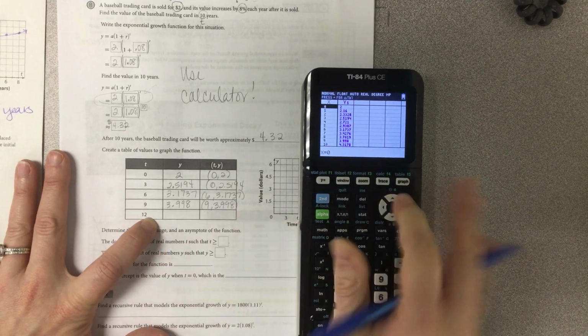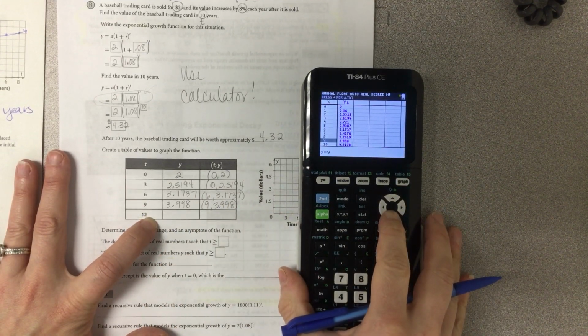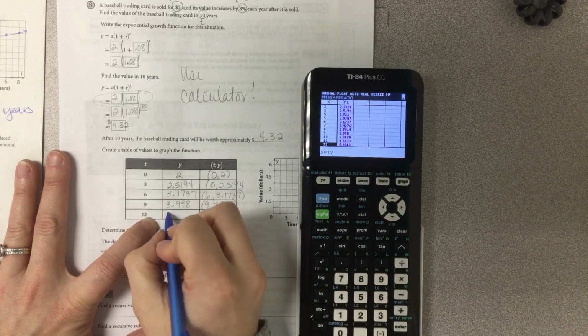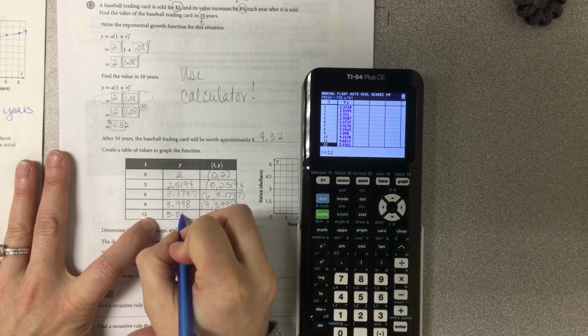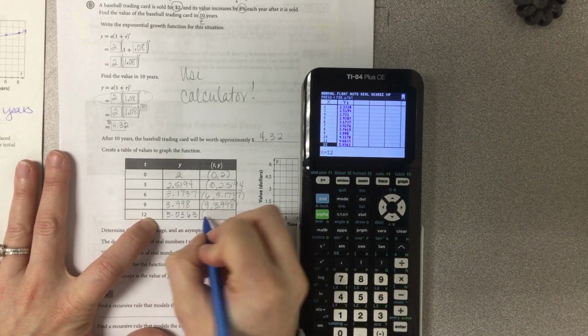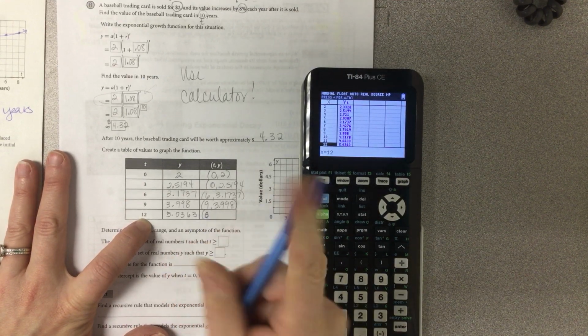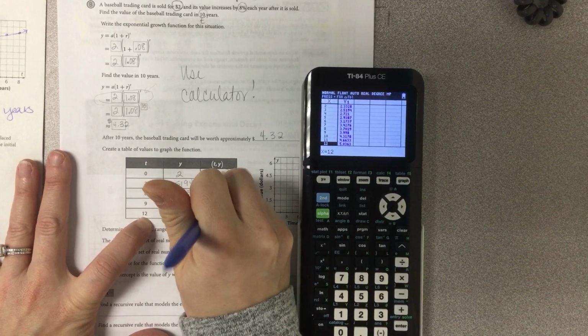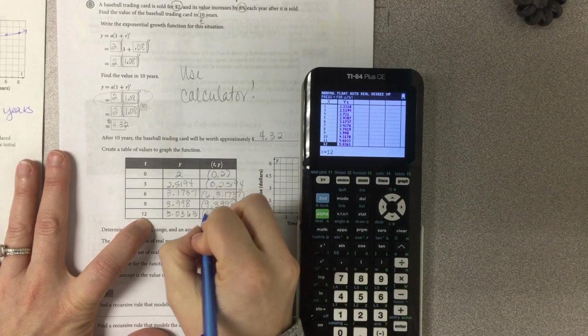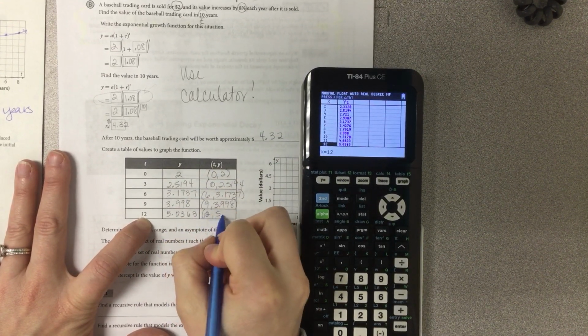And then scroll down to when x is 12. Y is 5.036, and again, you could scroll down farther. This is at 12 years. Oopsie. At 12 years, we're a little more than $5 for this card.